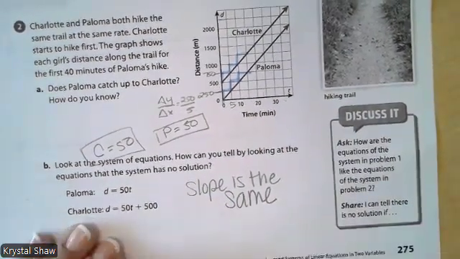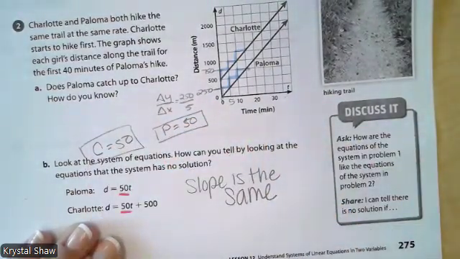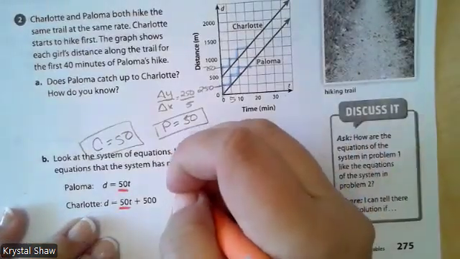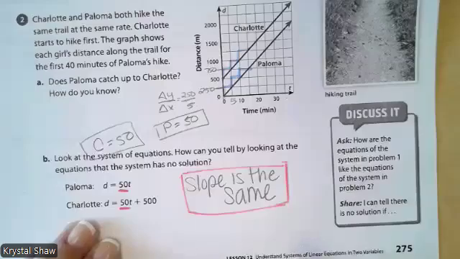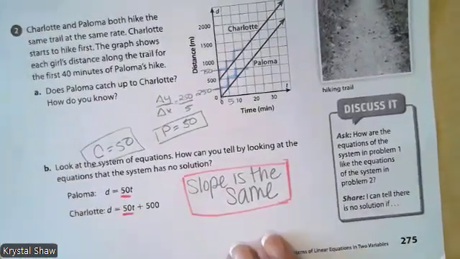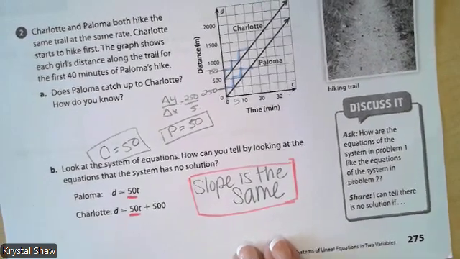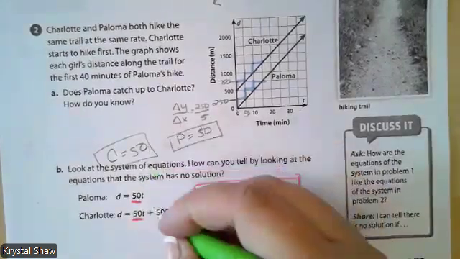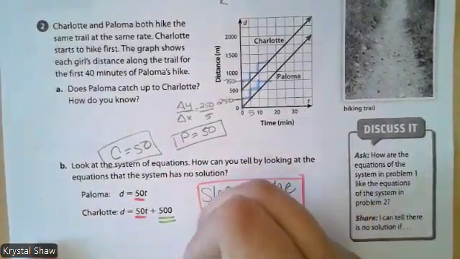If you want to discuss solving equations in one variable, this would be the coefficient, okay? So slope is the same, but our constant or our initial value is different.